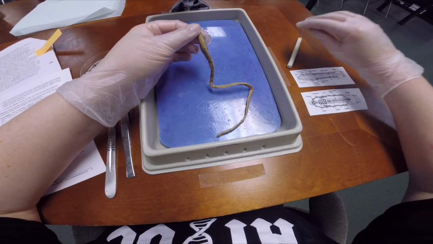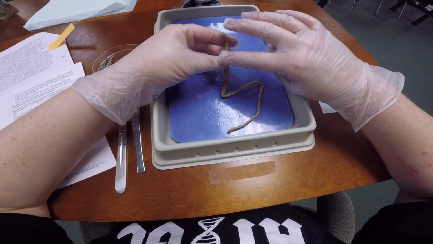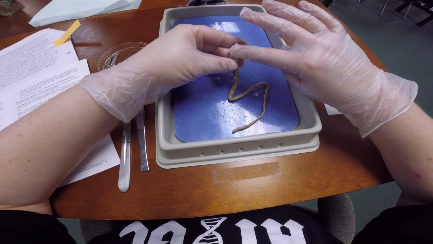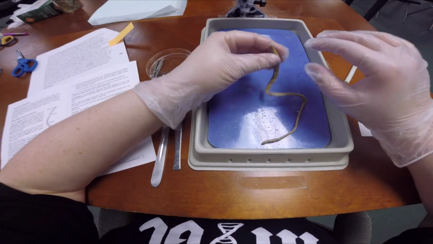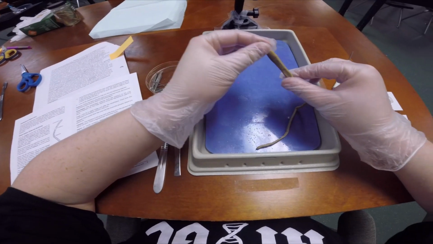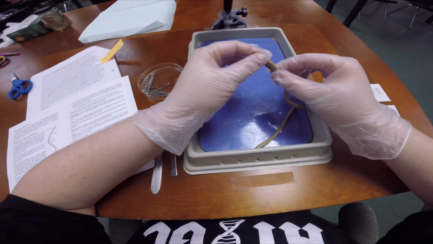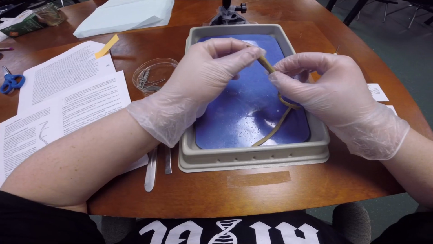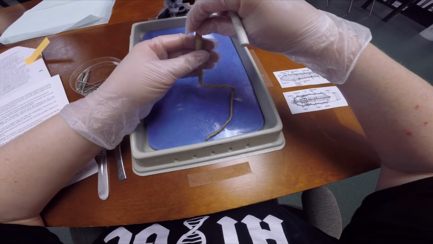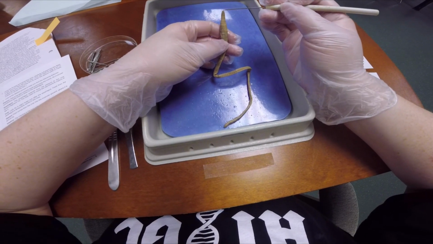There's one thing that you can't really see, but you can feel. If you take your finger and go along like this, you can feel the setae. It gives some friction along your finger that you can feel through your gloves. The ventral side is going to be your bottom side. We're going to look at these little holes right here. If you count down, you don't count the first little bump right here, that one doesn't count.